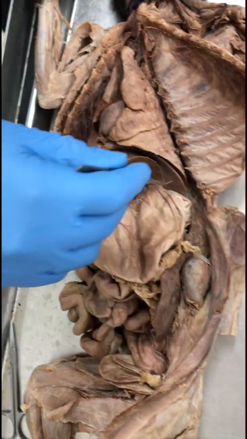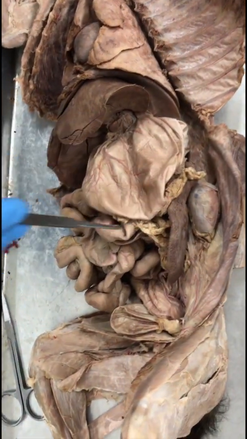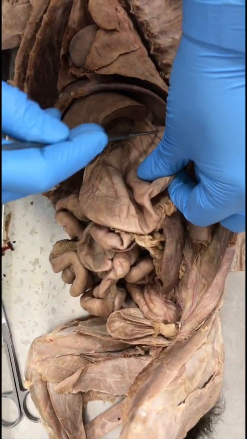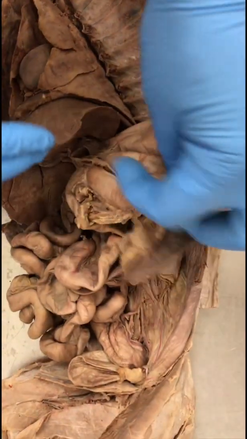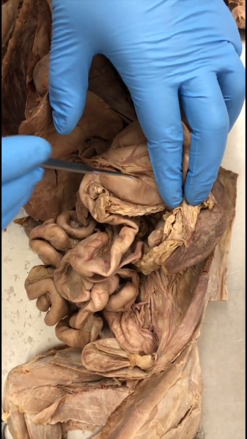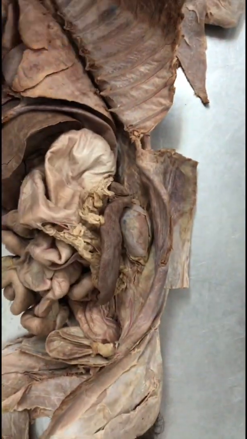Stomach. So this is the stomach. You have three parts to it. The main body is called the fundus. Towards the esophagus, this is the cardiac stomach, and the last part that goes into the intestine, this region, is the pyloric stomach.